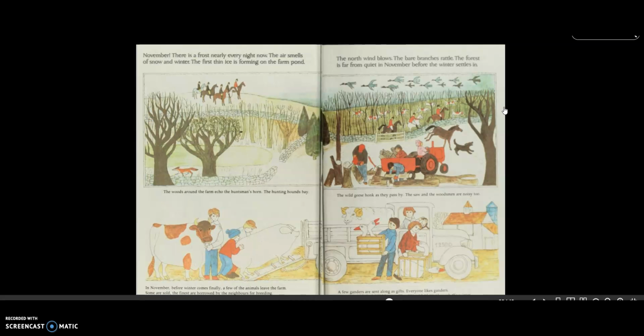November! There is a frost nearly every night now. The air smells of snow and winter. The first thin ice is forming on the farm pond. The north wind blows. The bare branches rattle. The forest is far from quiet in November, before the winter settles in. I notice the bare trees. I notice the animals being loaded onto a truck.